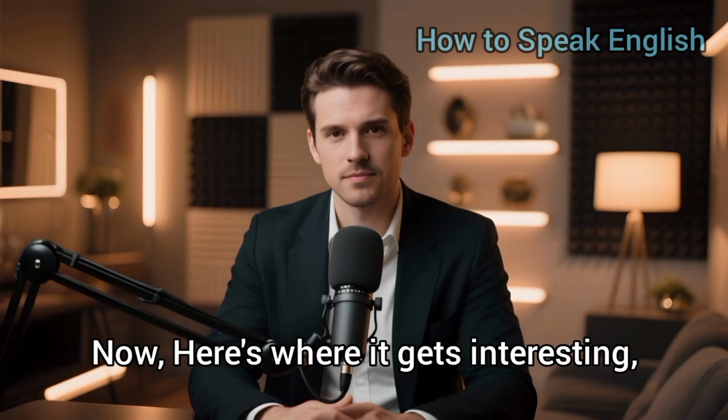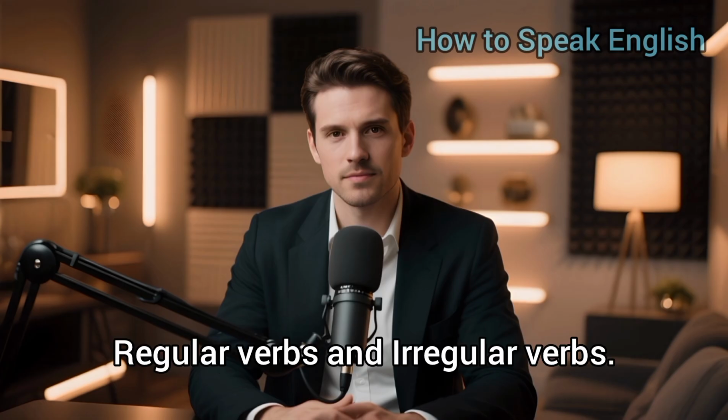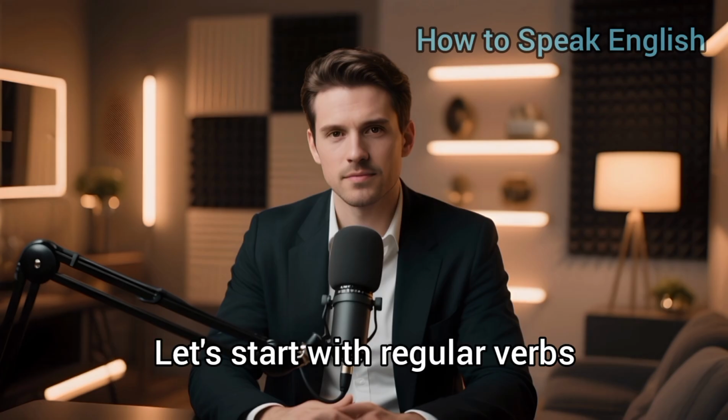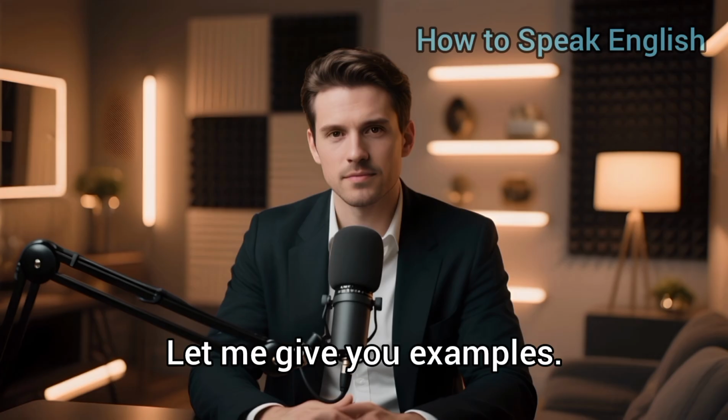Now, here's where it gets interesting. Past simple verbs come in two types, regular verbs and irregular verbs. Let's start with regular verbs because these are the easy ones. Regular verbs follow a pattern. You take the base form of the verb and add ed to the end. Simple, right? Let me give you examples.